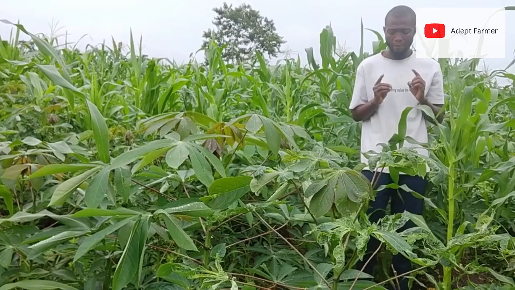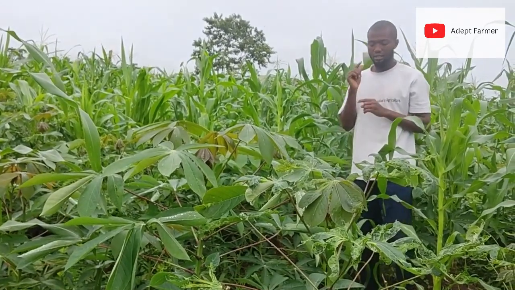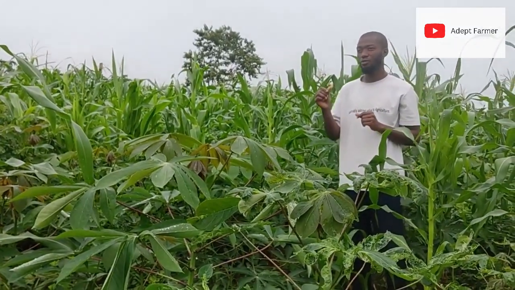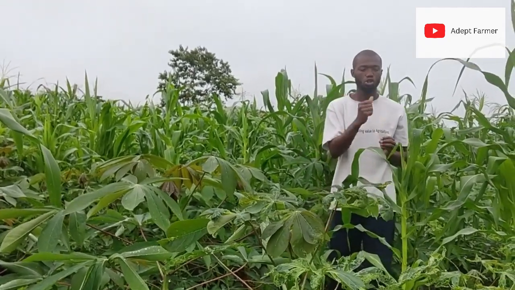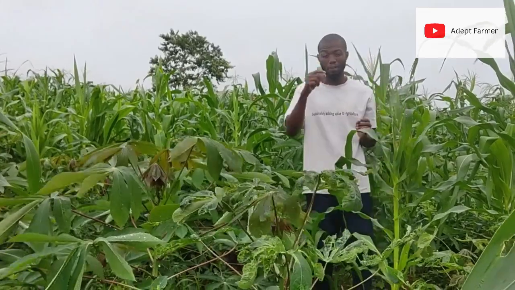Another one is gray leaf blight. This one is also caused by bacteria.